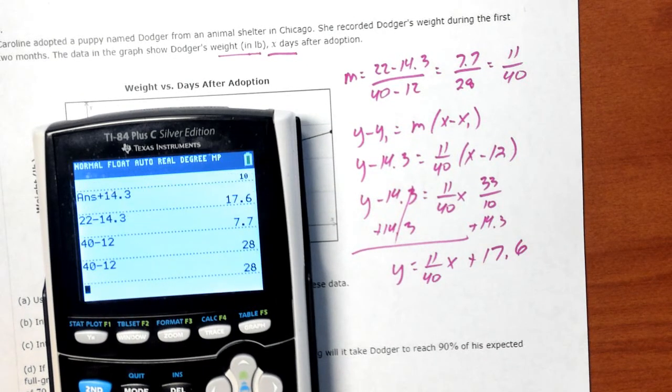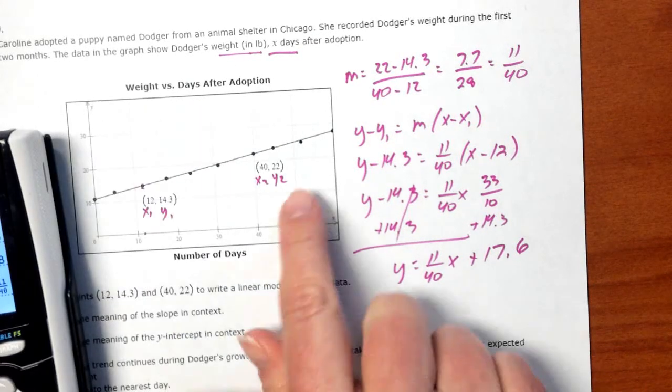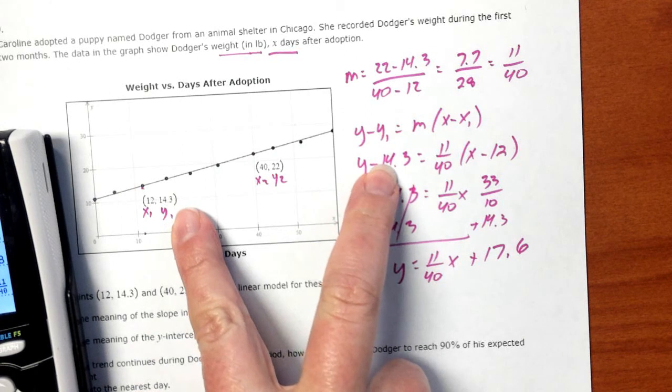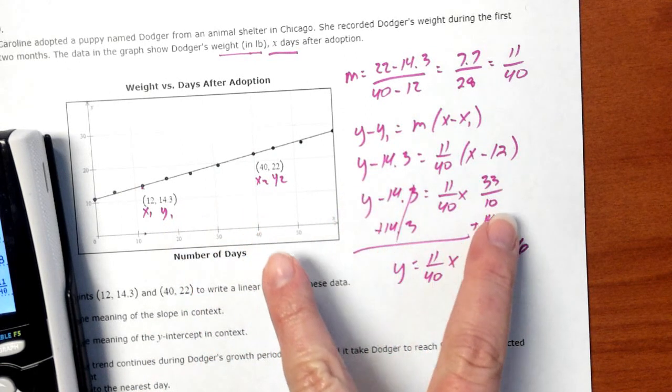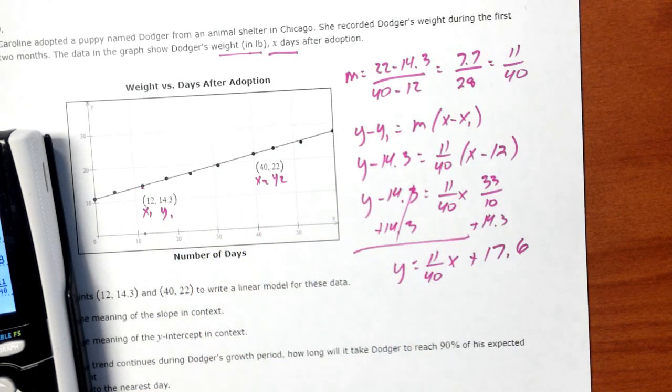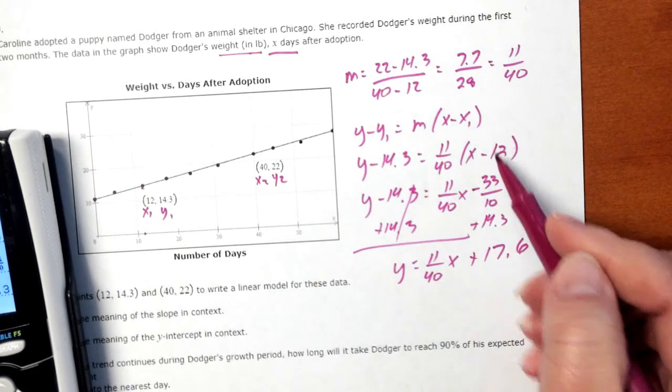Minus 12, 28, 7.7 over 28, 11 over 40. So y minus 14.3 equals 11 over 40 times (x minus 12), 11 over 40 times negative 12. Oh, negative 3.3, that's what happened. Yep, positive times negative is negative.